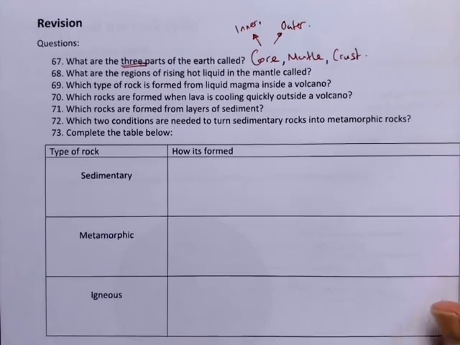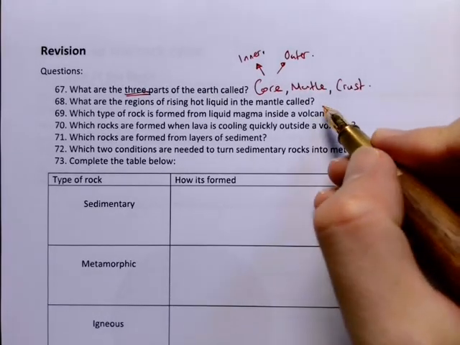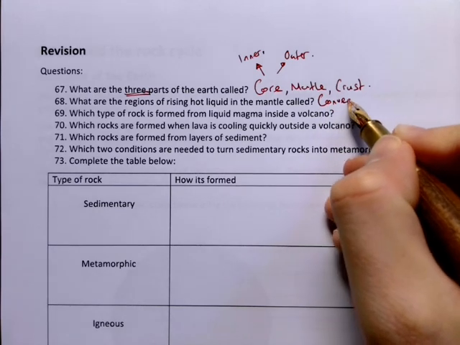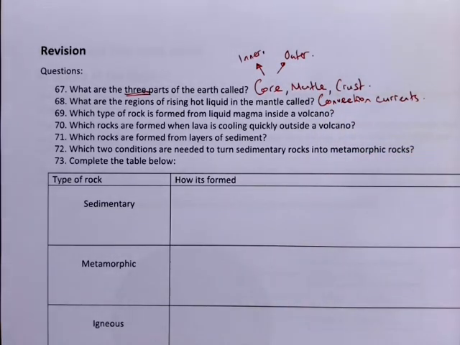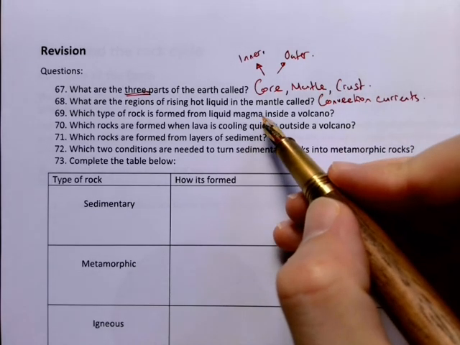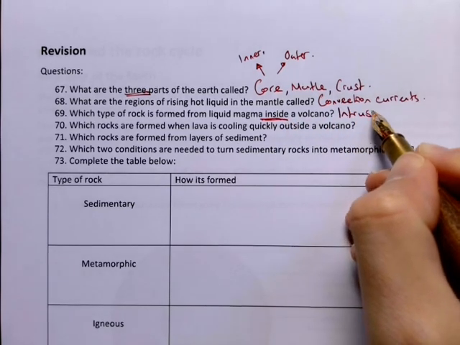Okay. What are the regions of rising hot liquid in the mantle called? They are called convection currents, and they are responsible for the movement of tectonic plates. Which type of rock is formed from liquid magma inside a volcano? That is intrusive igneous rock.